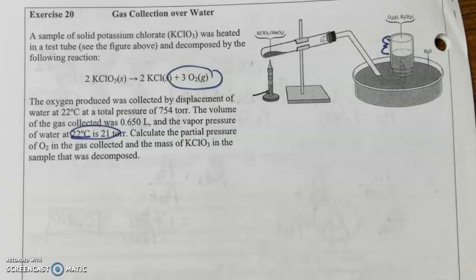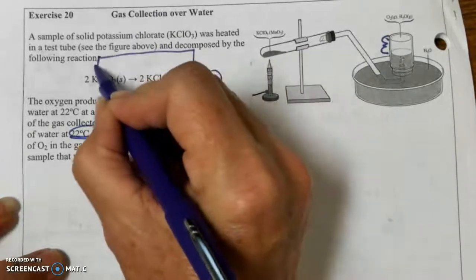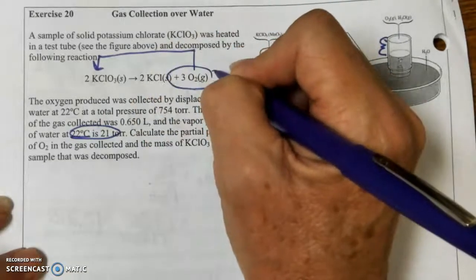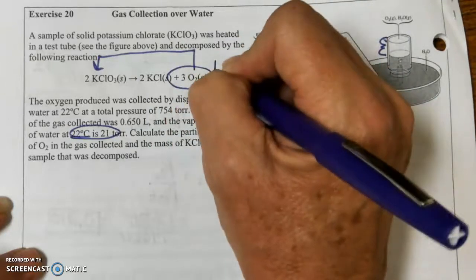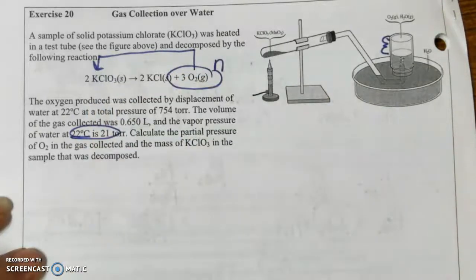Calculate the partial pressure of oxygen in the gas sample collected and the mass of the potassium chlorate in the sample that was decomposed. All right, so the first thing I need to do is if I want to calculate how much of this, so I'm going to go from here to here. Remember when we do stoich, the best way to get to stoich in an equation is to go N. Once I get N, I can calculate the N of the sample that was decomposed, and I can actually calculate grams if I need to.